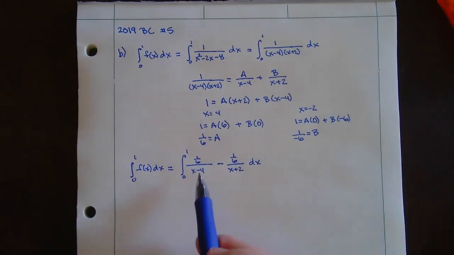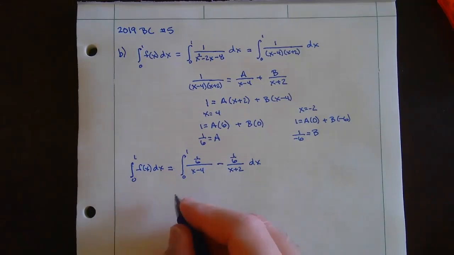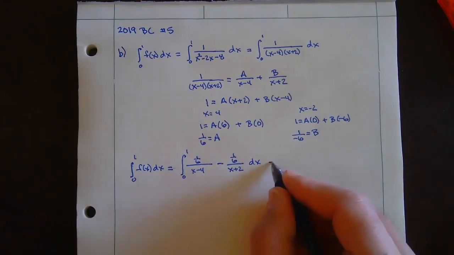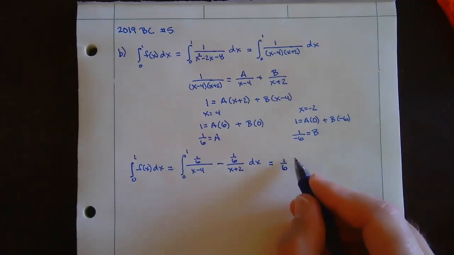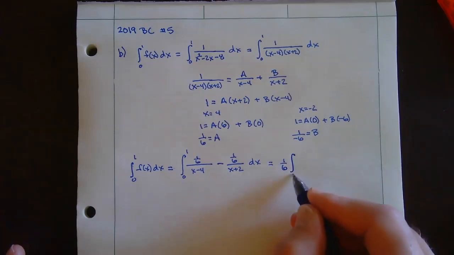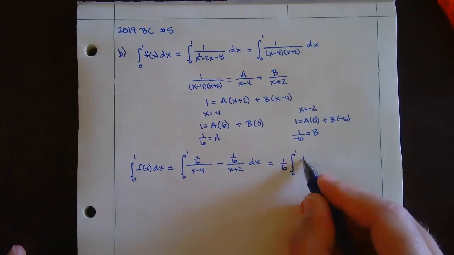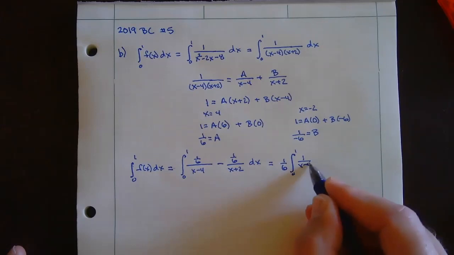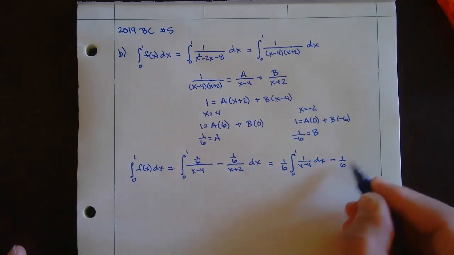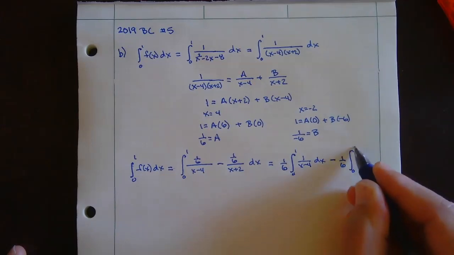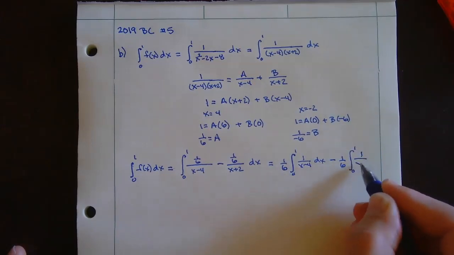Now what I'm going to do is pull a 1/6 out. So this would be equal to 1/6, and I'm going to do separate integrals here. You wouldn't have to. So 1/6, the integral from 0 to 1 of 1 over x minus 4 dx minus 1/6, the integral from 0 to 1 of 1 over x plus 2 dx.